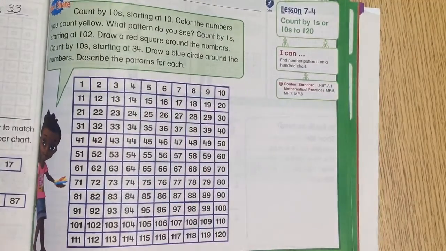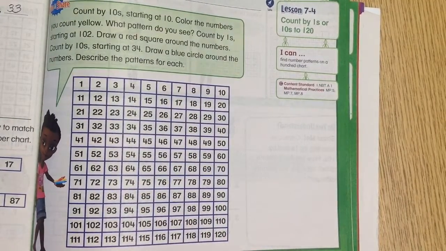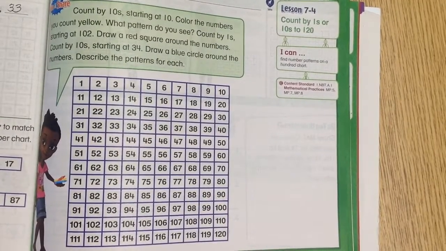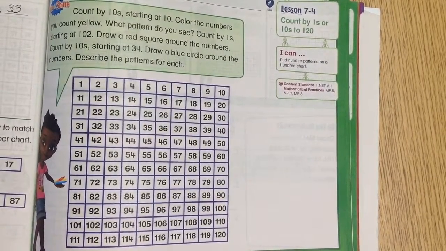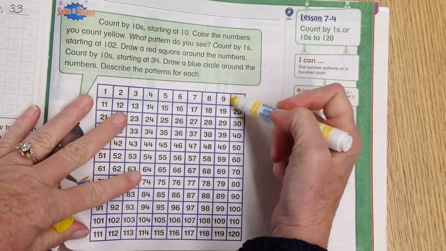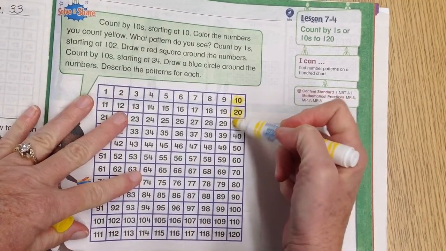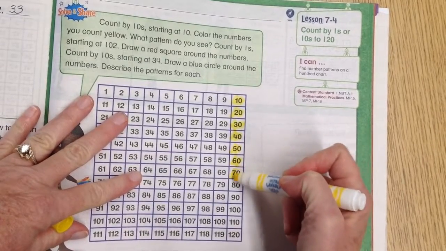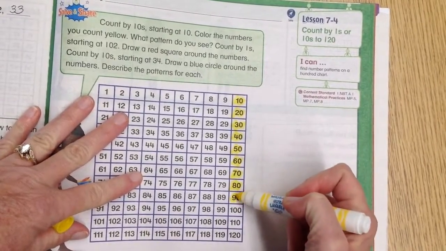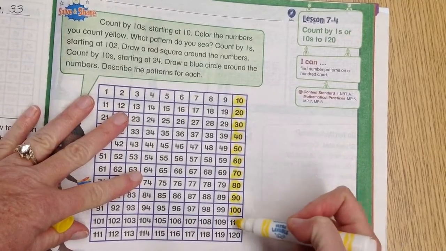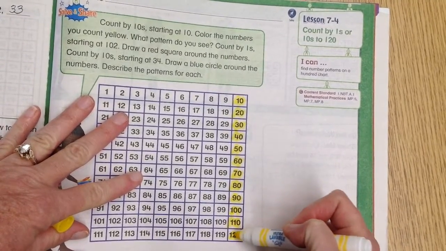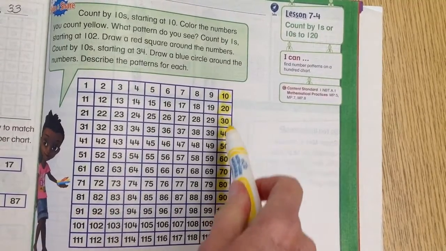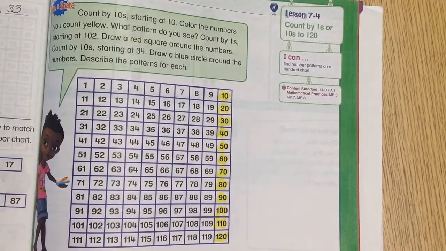It says color the numbers that you count yellow. What pattern do you see? So we're going to start at 10 and we're going to count by tens. 10, 20, 30, 40, 50, 60, 70, 80, 90, 100, 110, 120. Did you notice if we count by tens, we go up and down?